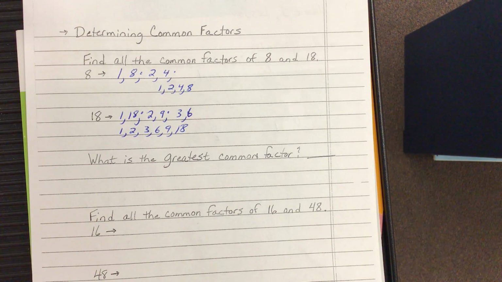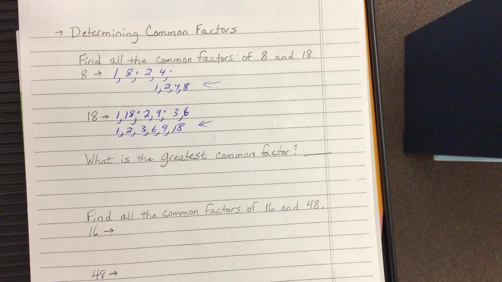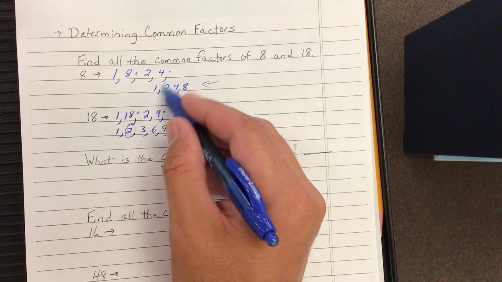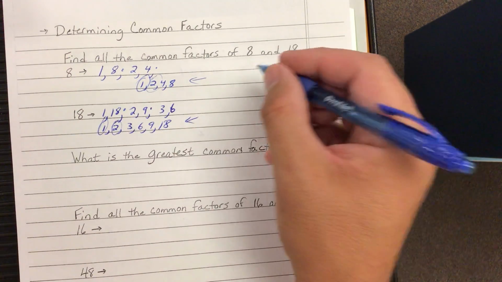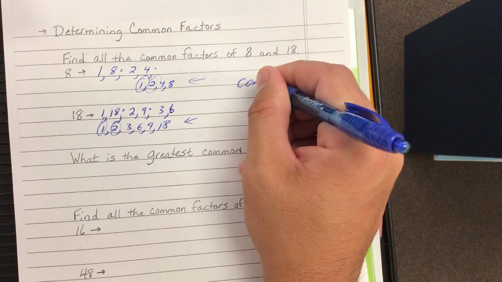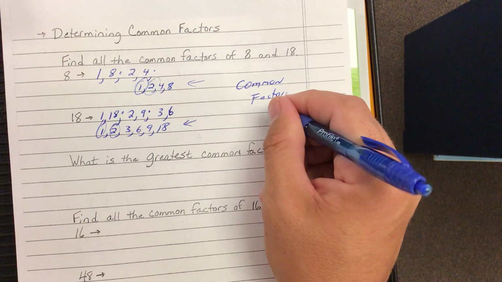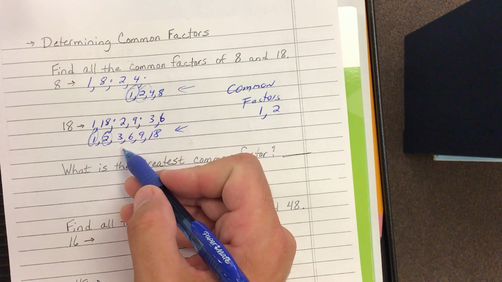Okay. Now, what were the directions at the beginning? Determine common factors. Looking at those two lists that are in order now, which ones are common? 2 and 1. So the common factors are 1 and 2. They both have 1 and 2. That's what they have in common.